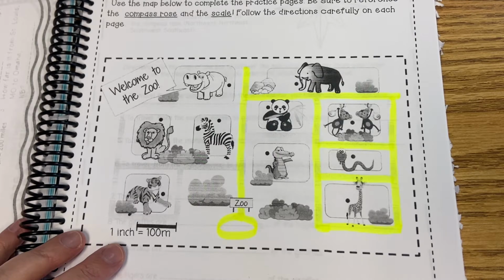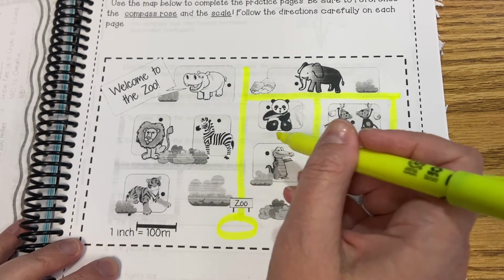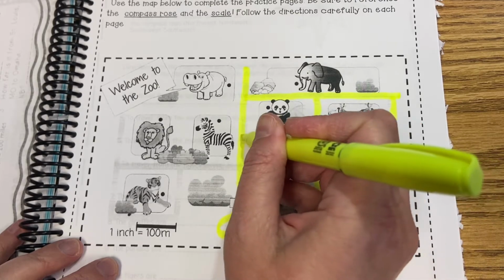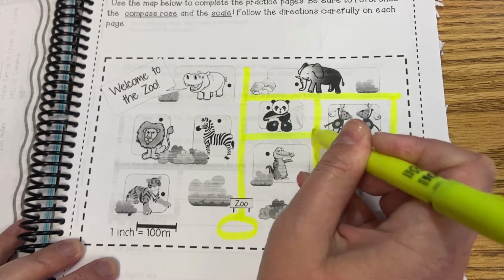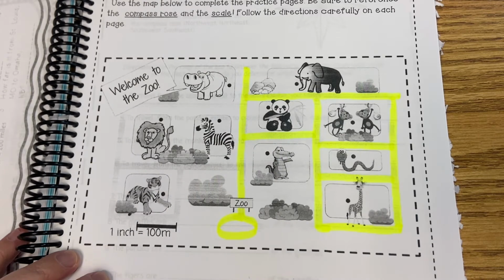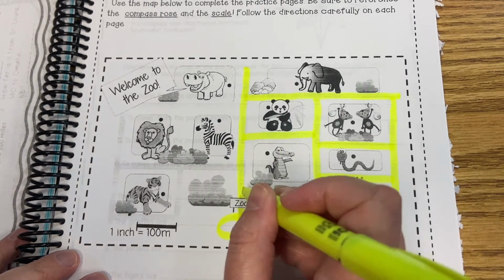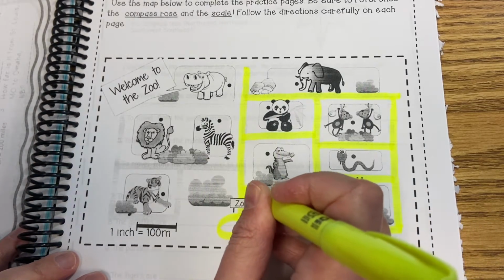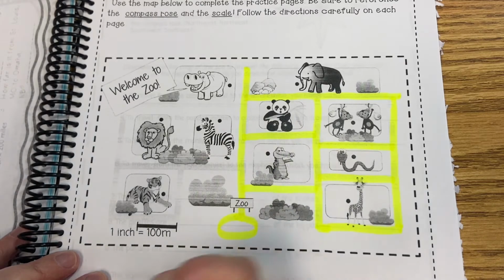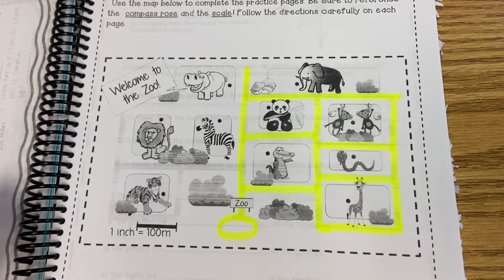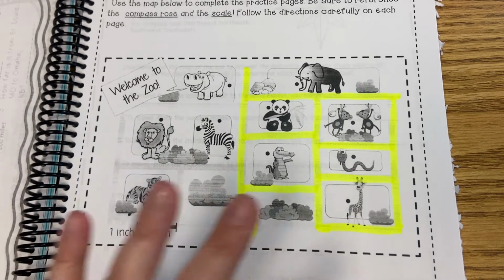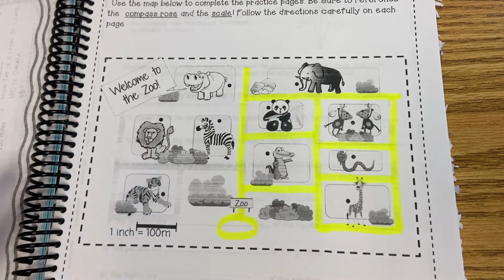Next, there is a path between the panda and the crocodile or the alligator. And there is one underneath the alligator, in between the alligator and the bushes there. All right, we're done with the right side. Now let's look at the left.